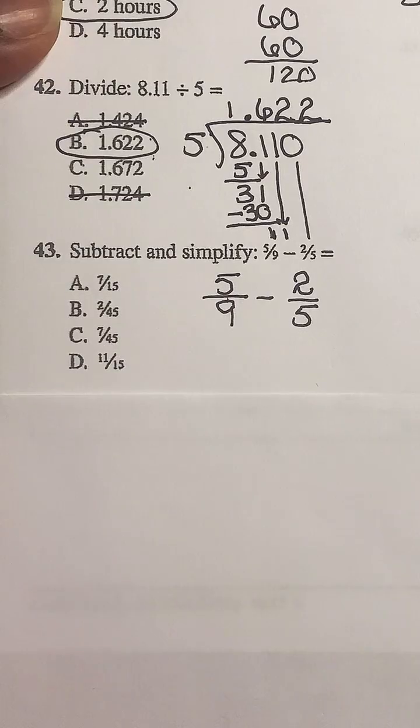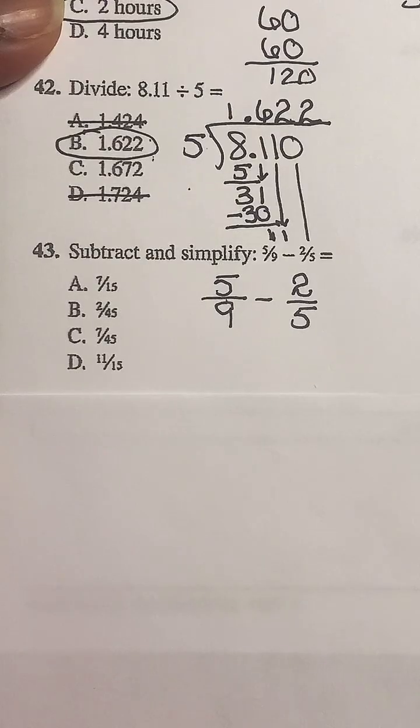I do not, but I do tutor geometry. Because every time I start doing geometry on TikTok, I always get a violation. I don't know why. I'm over it. I'm just so over it right now.